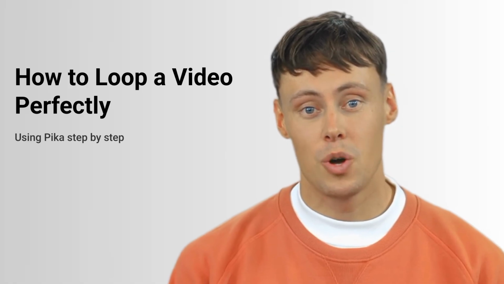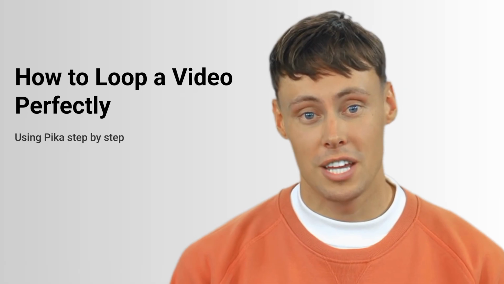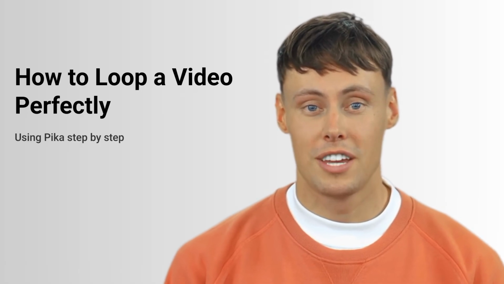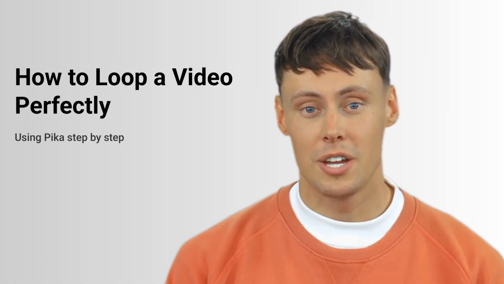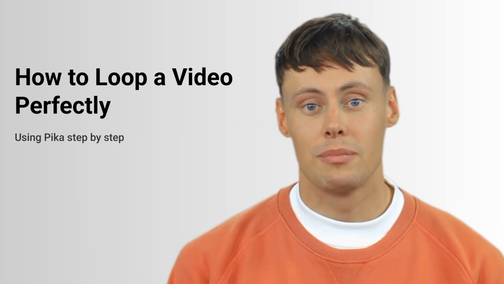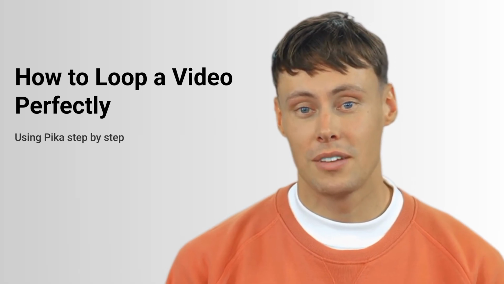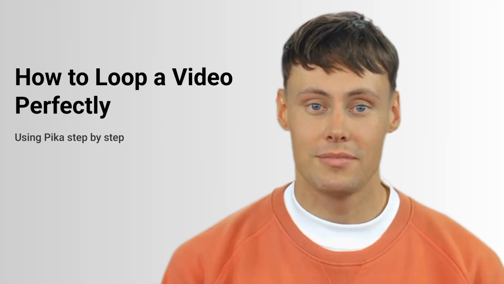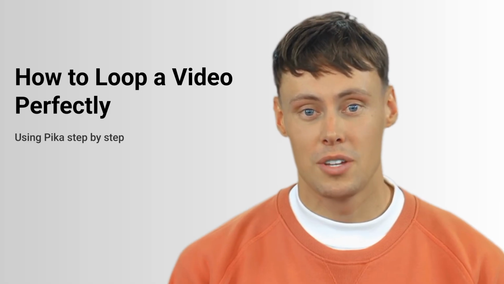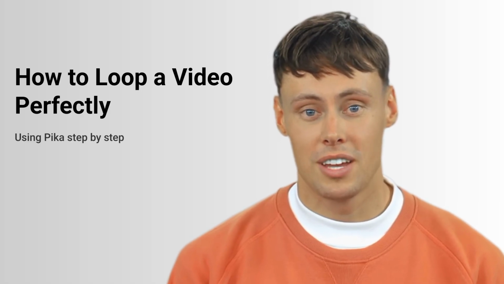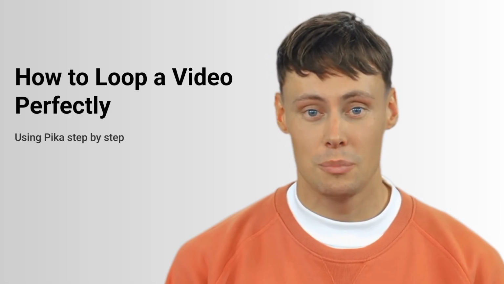In this video, we're going to focus on one very specific skill, creating perfectly looping videos using Pika. If you create content for TikTok, Instagram Reels, or YouTube Shorts, looping matters more than you might realize. A good loop doesn't feel like a restart. It feels continuous. In this video, I'll explain what makes a loop feel seamless, why most loops fail, and how to use Pika in a way that makes looping much easier.